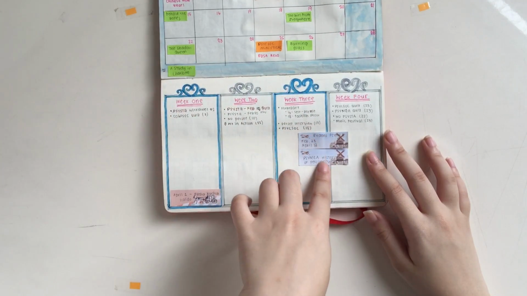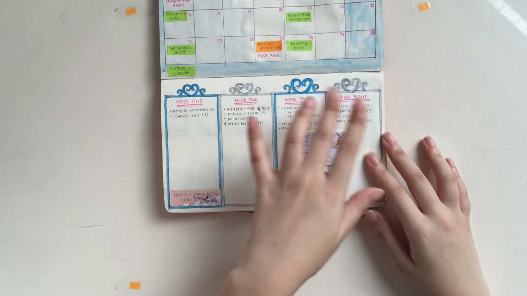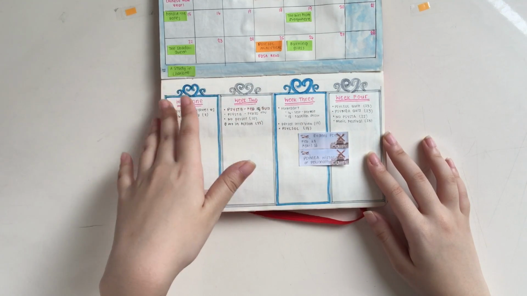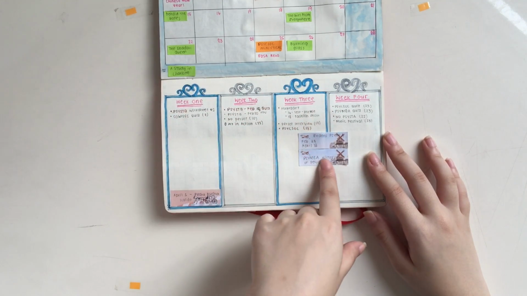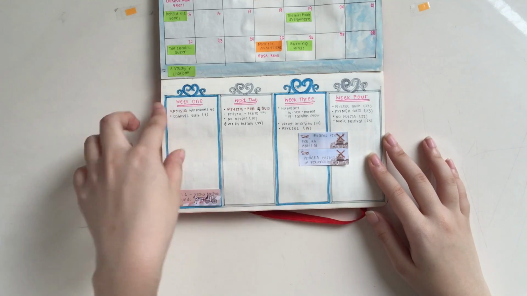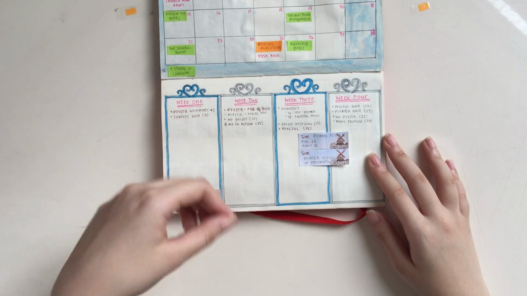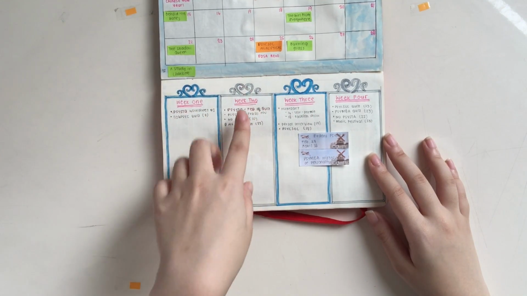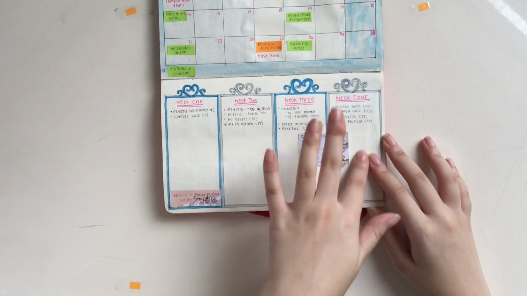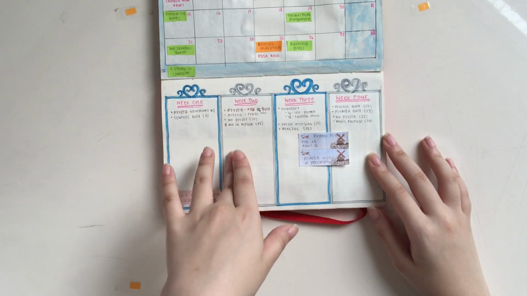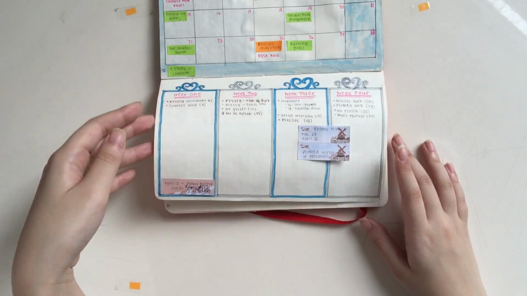And then these post-its are for those that don't fit into this month. So I either just move these post-its to next month, or I would make another weekly view and then just write them down in separate boxes for each week. So yeah.